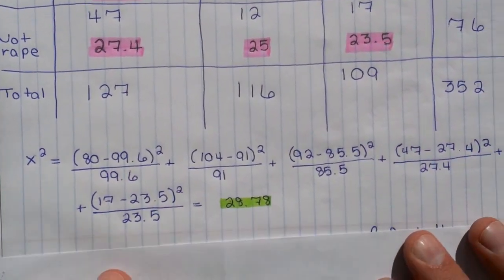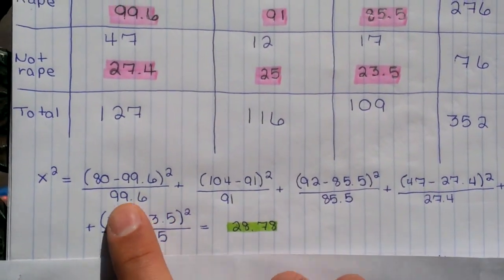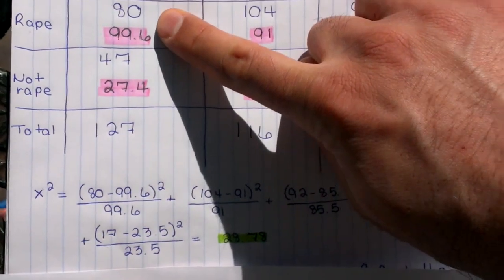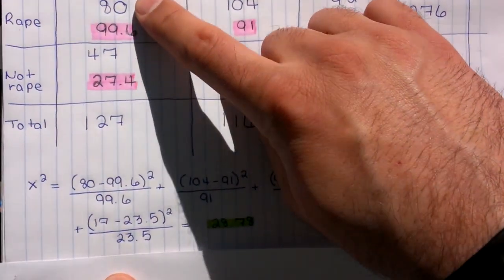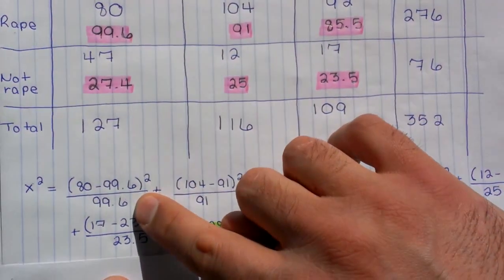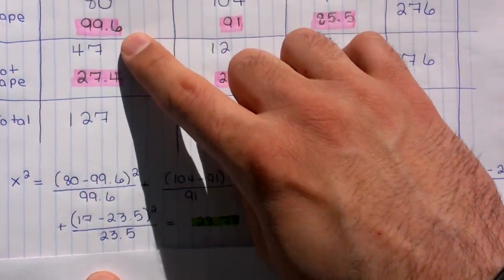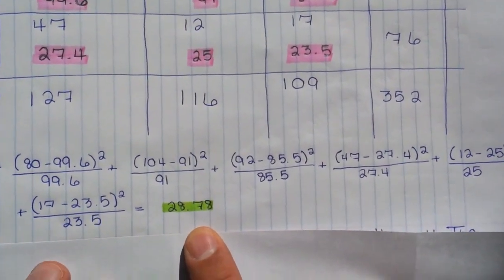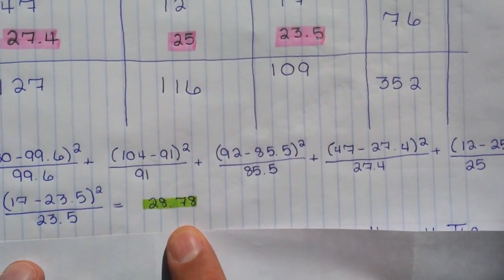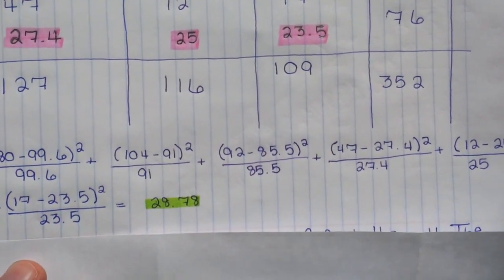So as we do that, we are going to come up with this formula here. Again, using the first box here, we will take the 80 minus the expected, so that's the observation minus expected, divided by the expected. And so as we calculate out that formula, we will come up with a total of 28.78. That is our chi-square statistic.